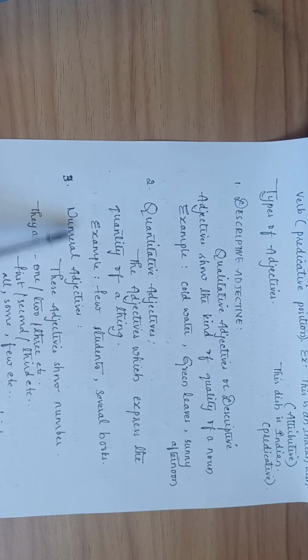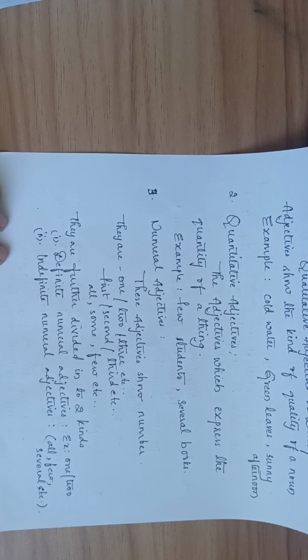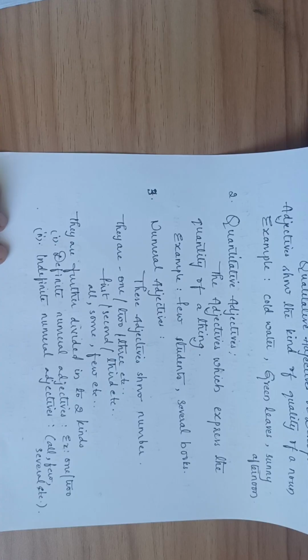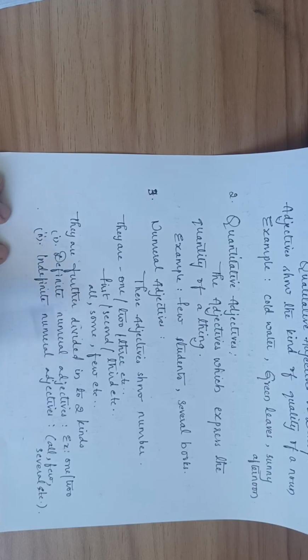Next one is numeral adjectives. So these adjectives show number. They are 1, 2, 3, first, second, third, all, some, few, etc. So adjectives that show numbers are called numeral adjectives, like 1, 2, 3, first, second, third, and many, few, some, several, a few, all, etc. These numeral adjectives are divided into two kinds. First one is definite numeral adjectives and second one is indefinite numeral adjectives.